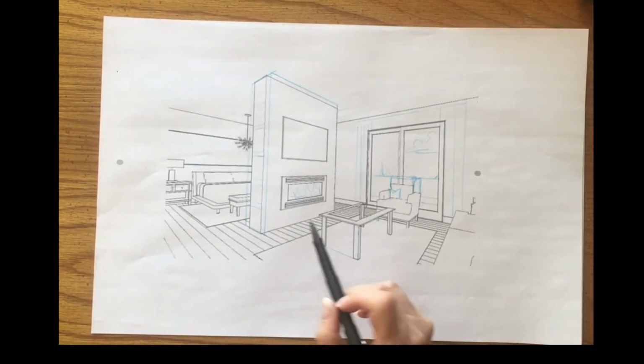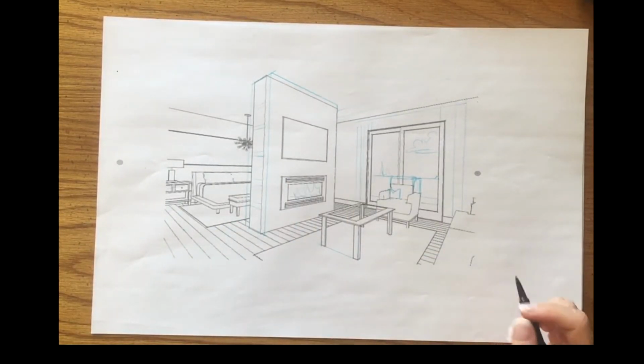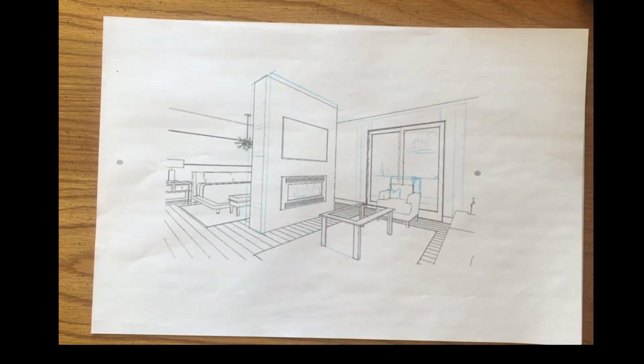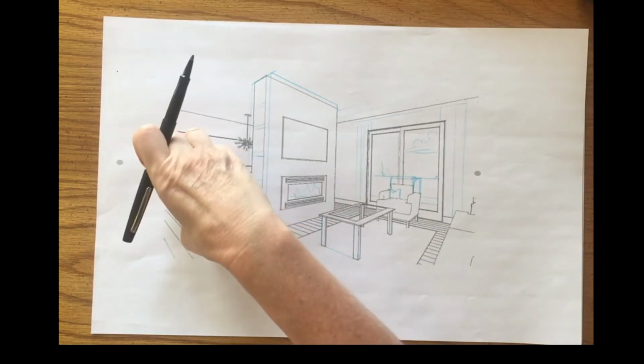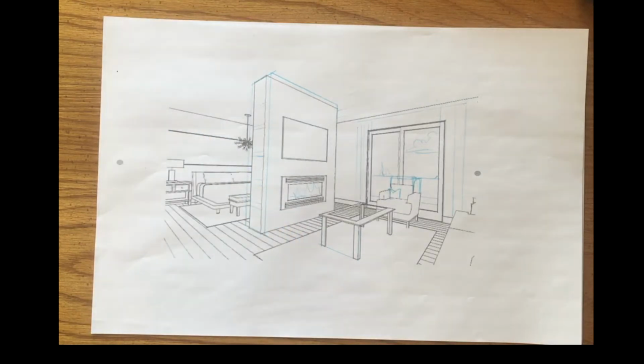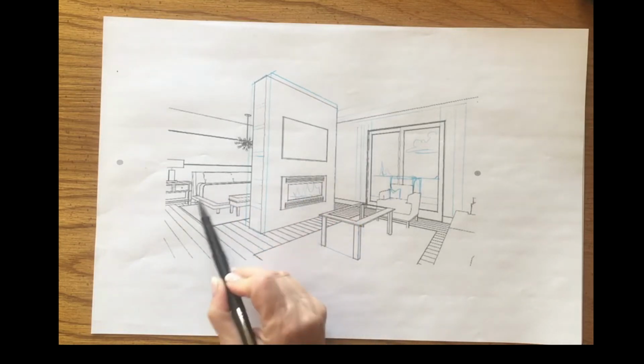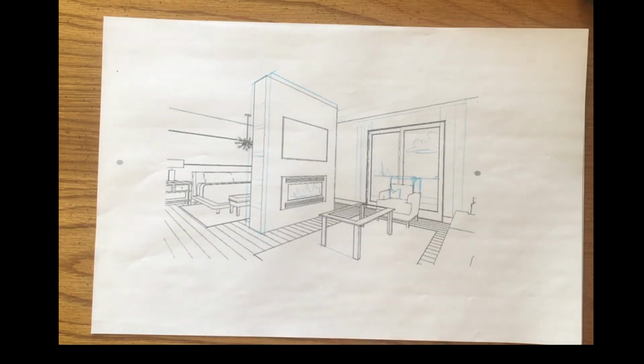Continuing on using quick frame studies as an underdrawing. We're going to continue our hotel room. You can see that there is a bedroom back here. We have a room divider, which is a fireplace that's two-sided. You can pass through and go to the bedroom to the left and to the right. We have a seating area with a fireplace and a TV above.